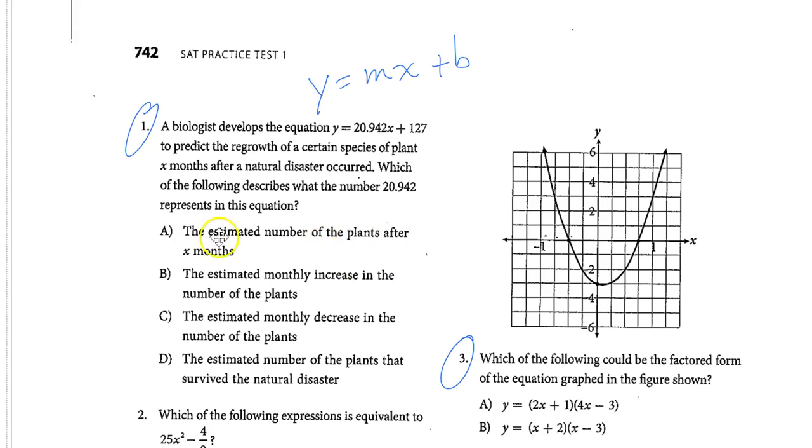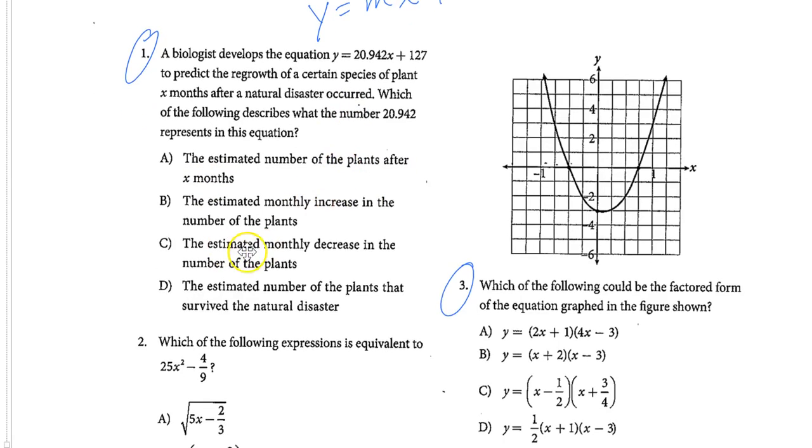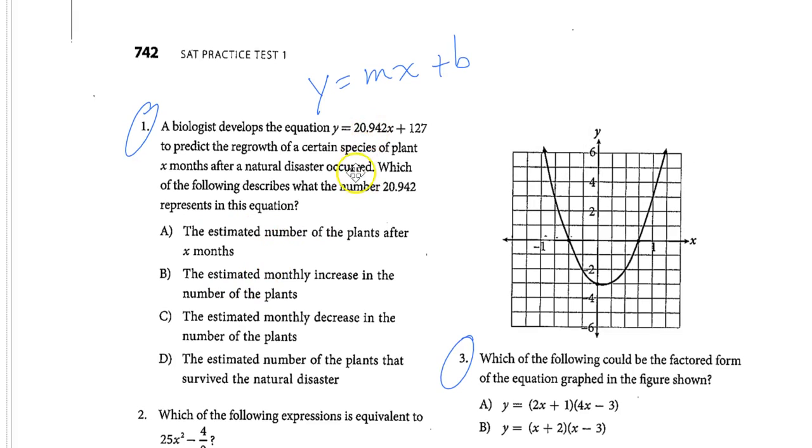If we look through here, a wouldn't make sense. That would be what y represents. C wouldn't make sense because that's a positive number, so it's increasing. And then here, the estimate number of plants that survive, that would be kind of our b. That would be what we start with. So our correct choice here would be option B. The estimated monthly increase, because it's positive, in the number of plants.